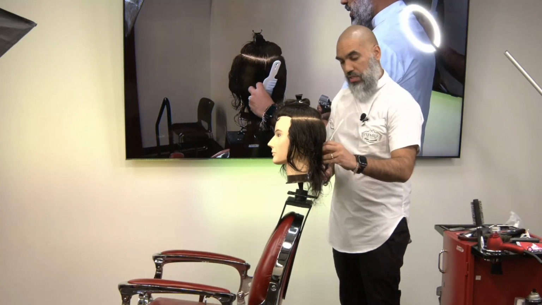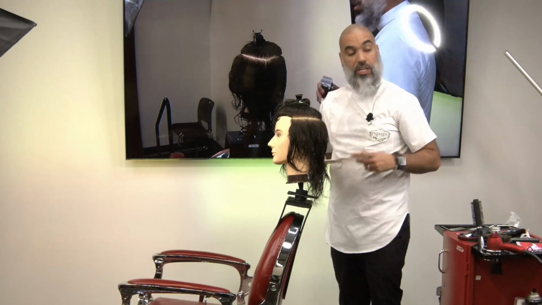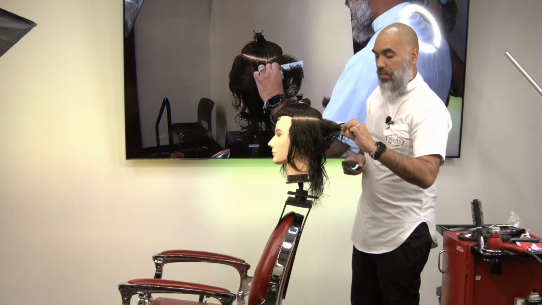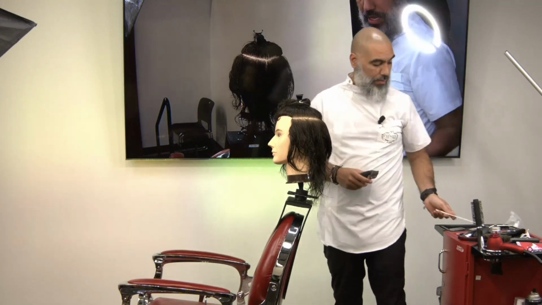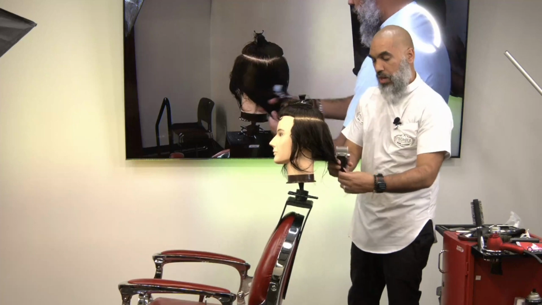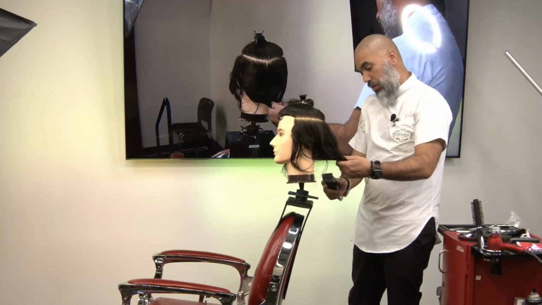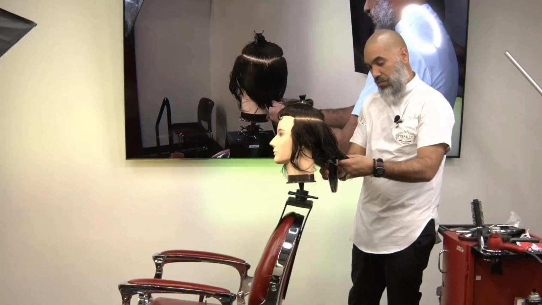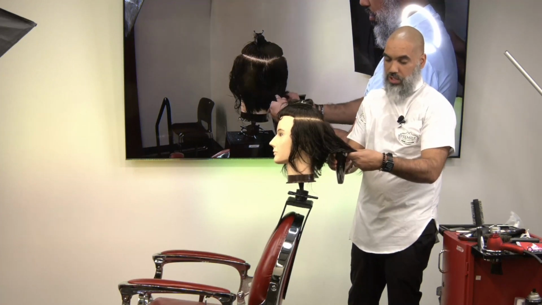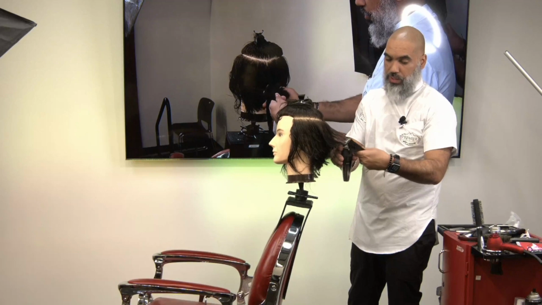So if I know that this is the shape I want, I know I want to come out to here. You could go in and grab this hair out, put a little bit of weight and cut it right off. That would be a good way, but you want to make sure that you're cutting enough off. Here's another secret. All this hair is coming off. I know that this is going to be short, so I can go right in like this and just cut this right off. All I'm doing is removing a little bit of weight.